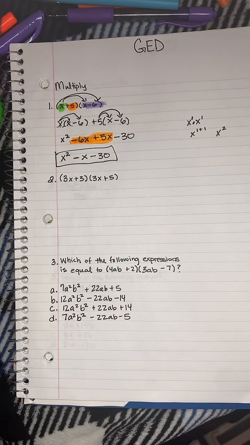All right. Okay, so let's do number 1. I'm going to do this the distributive property way, and why I'm going to do it that way is because I don't want you to get fixated on one method that only works for this. I want you to be able to multiply anything, if they give you a monomial times a binomial.